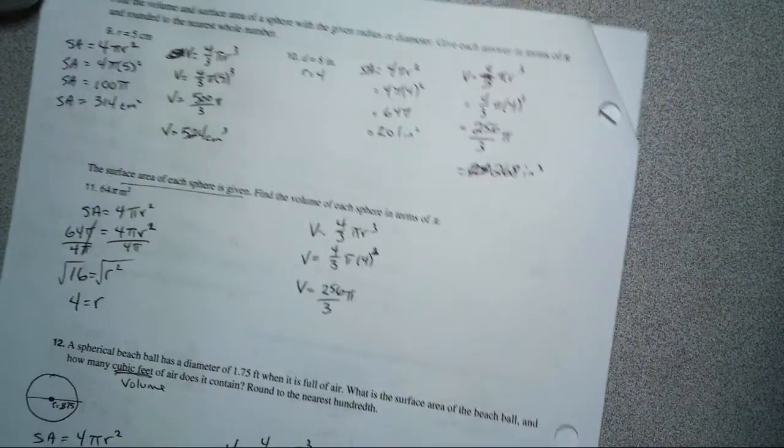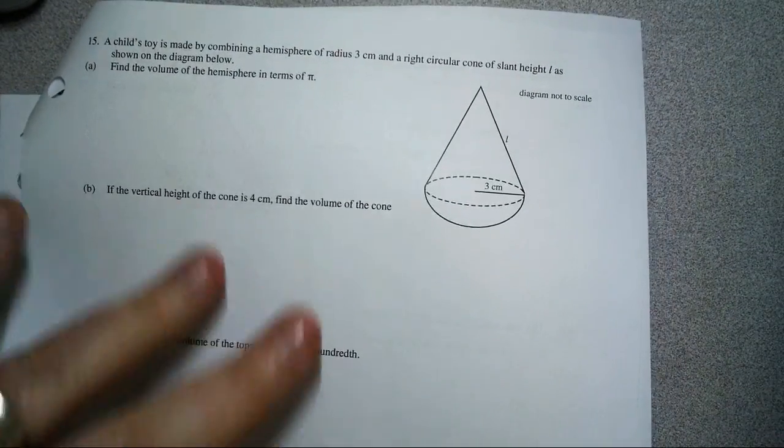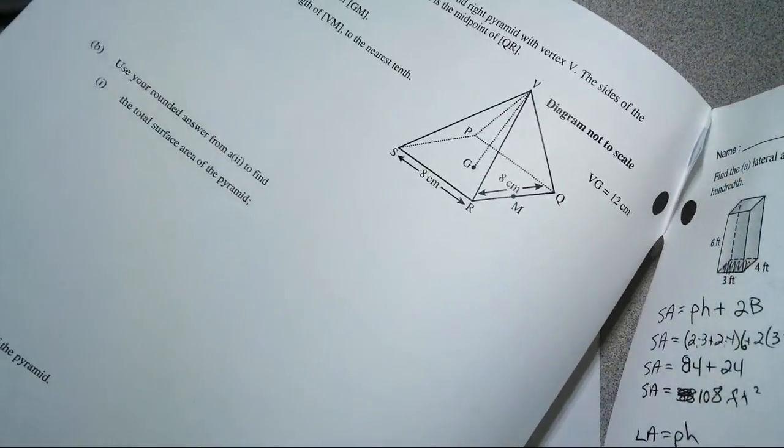All right, there's the first two pages. Homework tonight: you guys are going to do the next two. So find the surface area and the volume of our lovely child's toy, and then the pyramid.